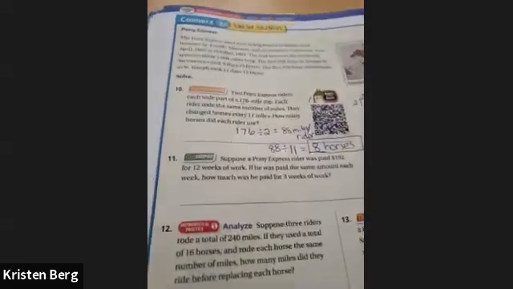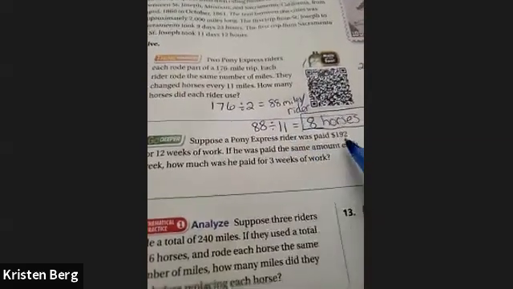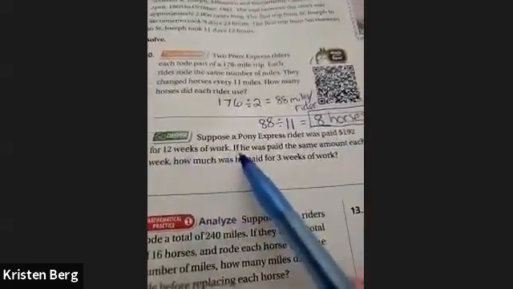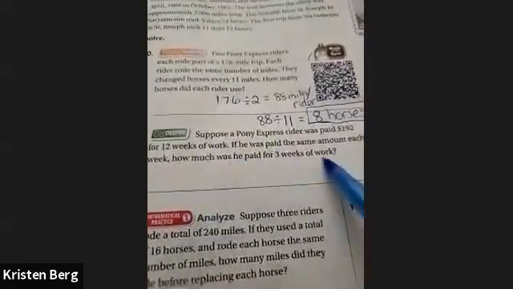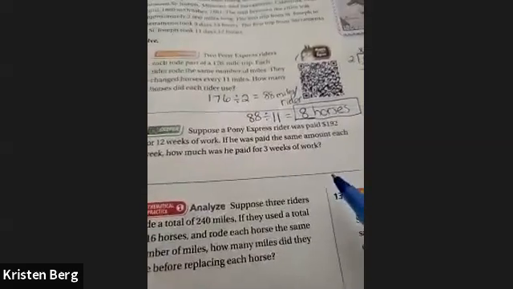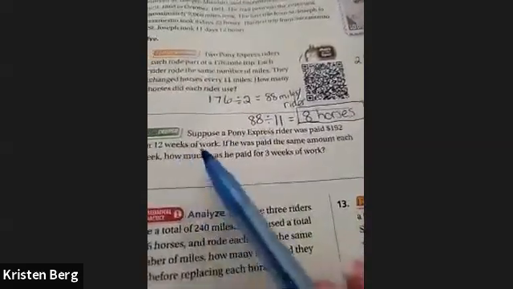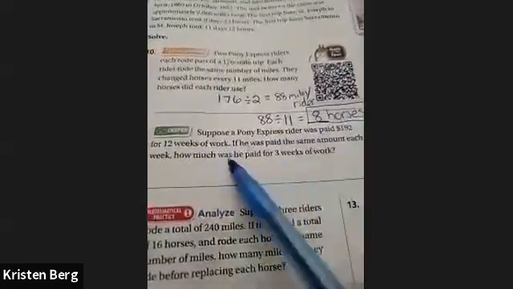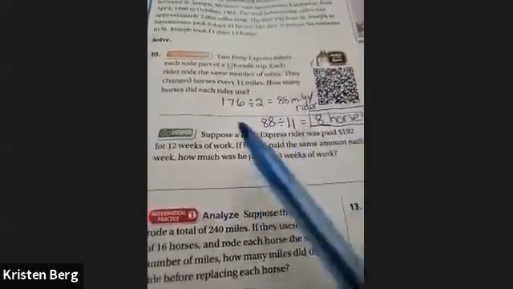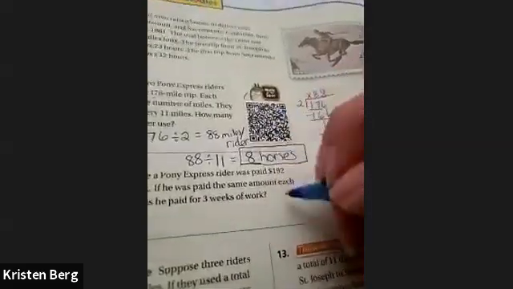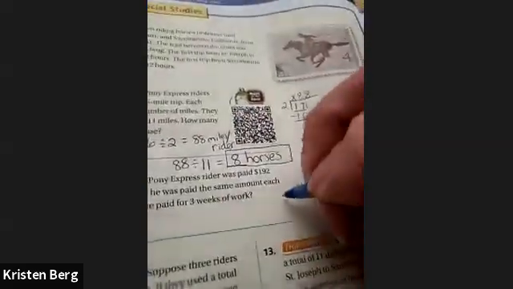Okay, suppose the Pony Express rider was paid $192 for 12 weeks of work. If he was paid the same amount each week, how much would he get paid for only 3 weeks of work? All right, so right now we have to first figure out how much they are getting paid per week. So in order to do that, we should do 192 divided by 12 to figure out what it is per week. So I'm going to do that real quick.